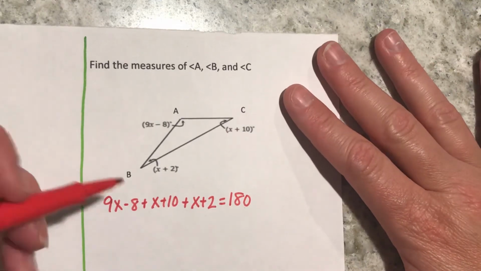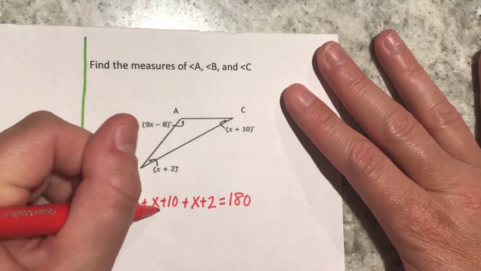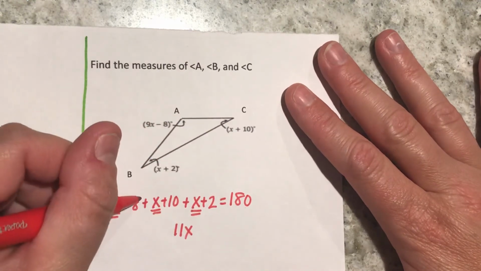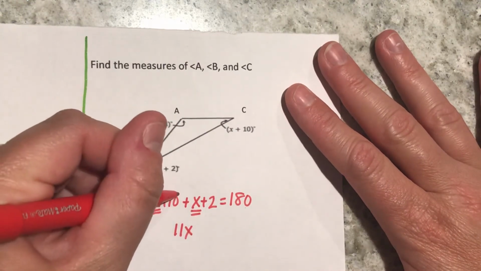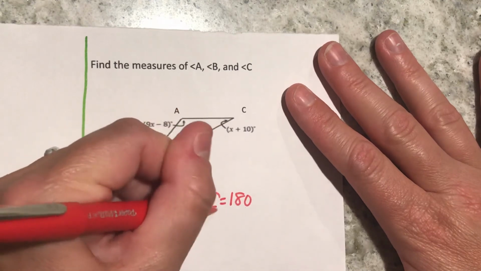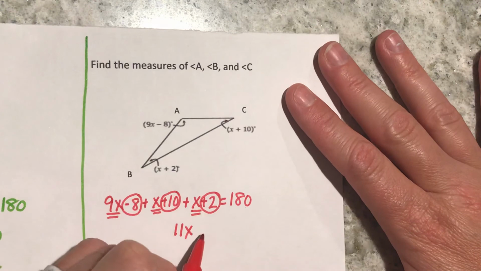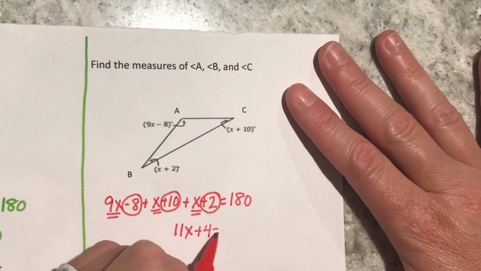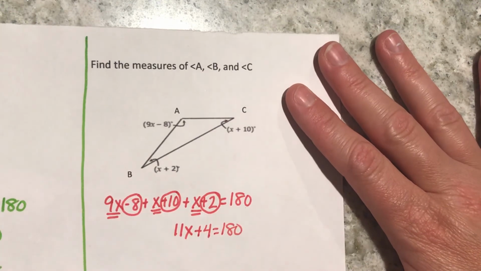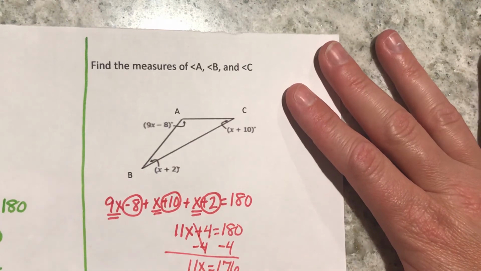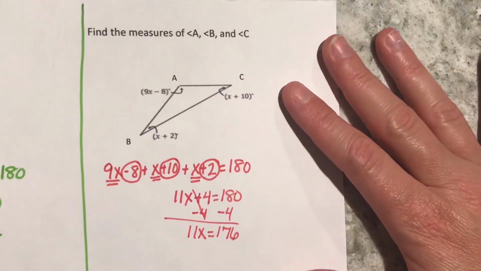Then we need to combine like terms. We have 9, 10, 11 x's. And then we have a negative 8, a positive 10, and a positive 2. So these two give me a 12. 12 minus 8 is 4 equals 180. So then I subtract 4. 11x equals 176. This is super fun without a calculator.